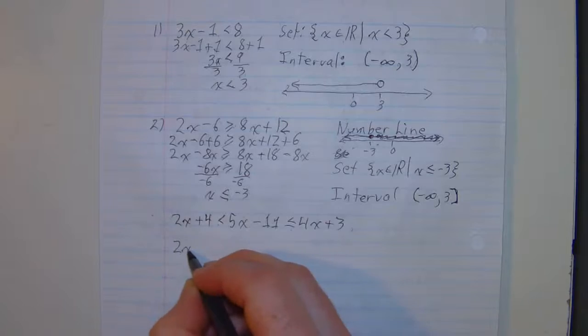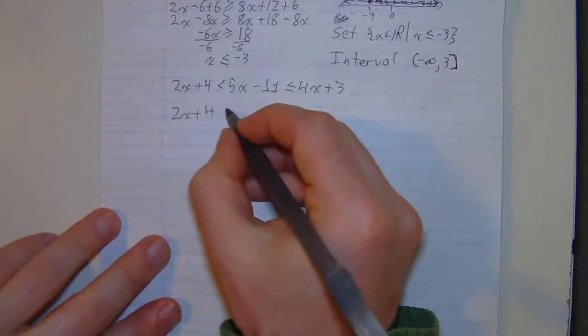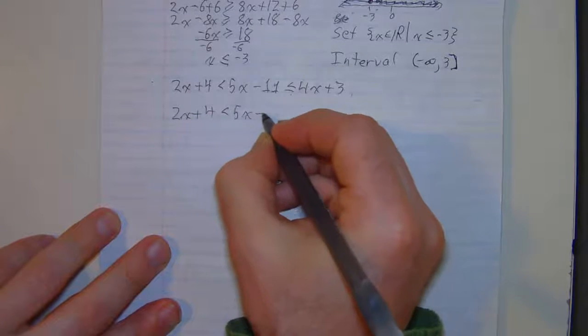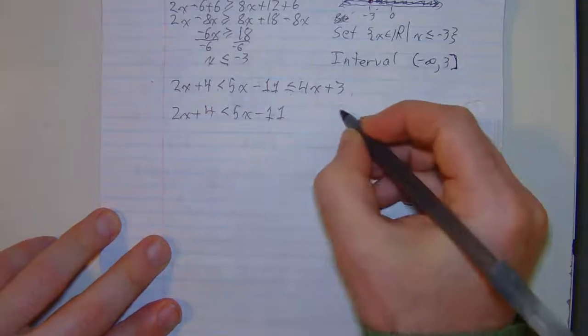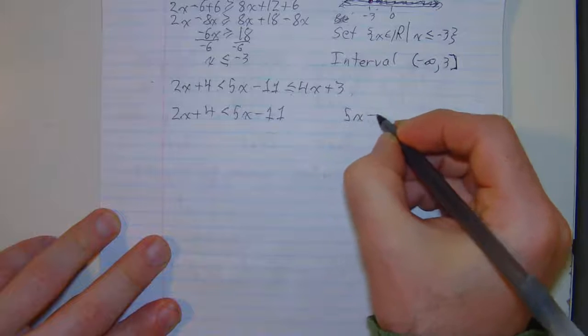So let's go through and do the first one here. So I literally separate them out into two inequalities.